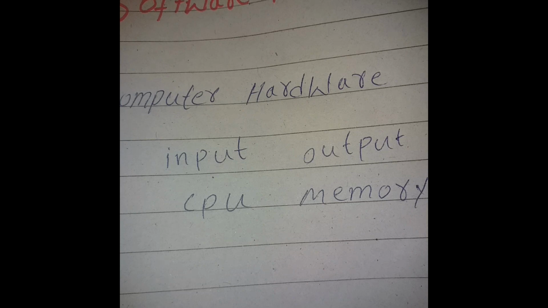Examples of input devices include keyboard, mouse, trackball, joystick, touchscreen, light pen, scanner, etc. This is the input devices of computer hardware.